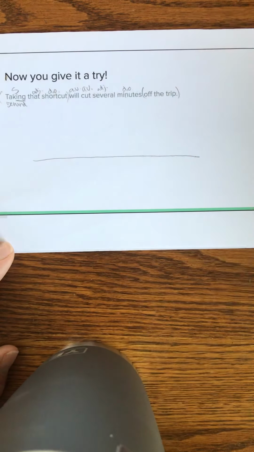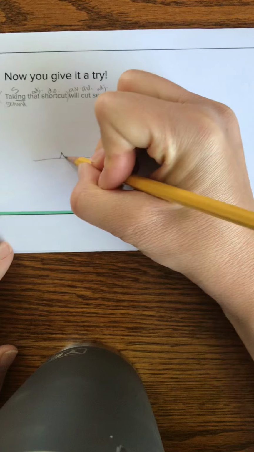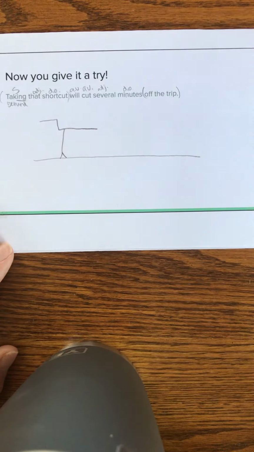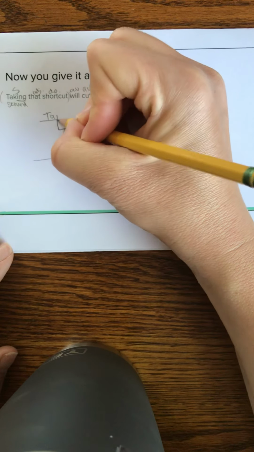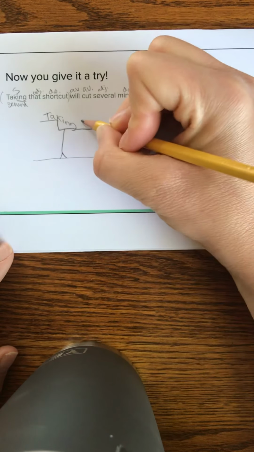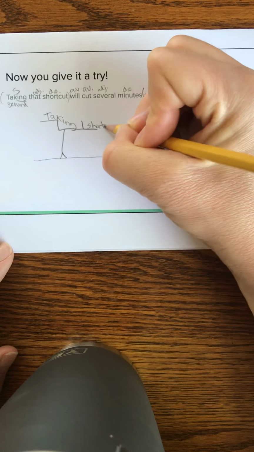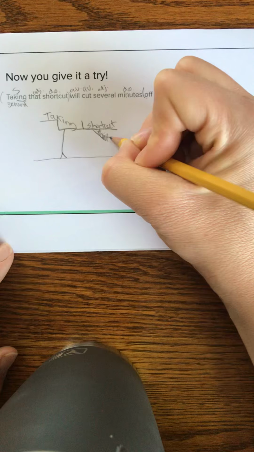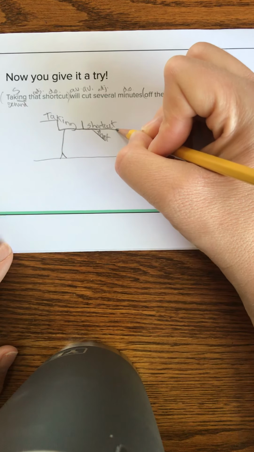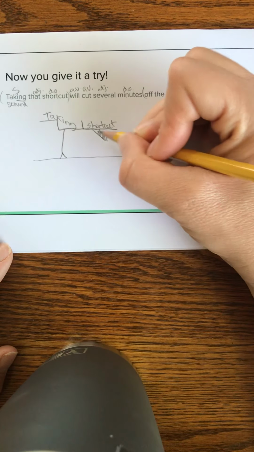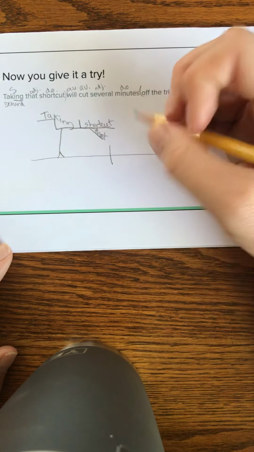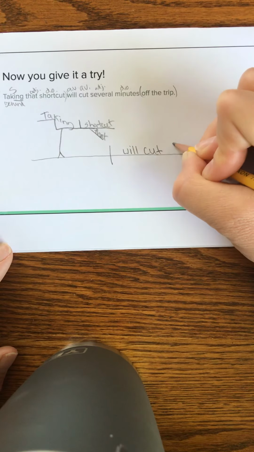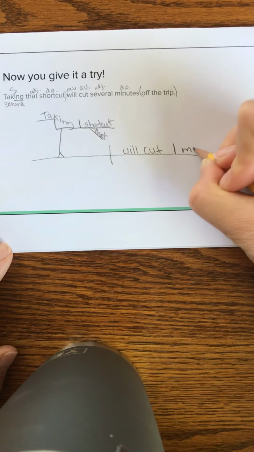Okay, you know what to do. We know the gerund here is being used as my subject. We know shortcut is the direct object of this gerund. That is describing shortcut. My verb phrase is will cut. My direct object is minutes.